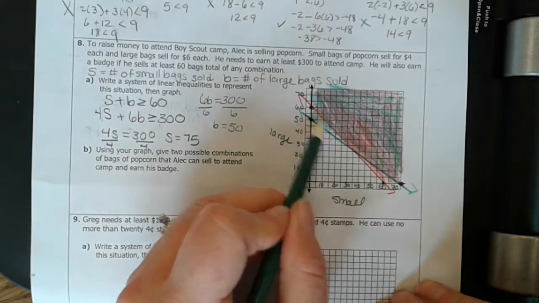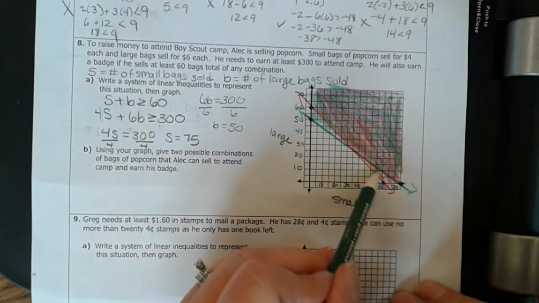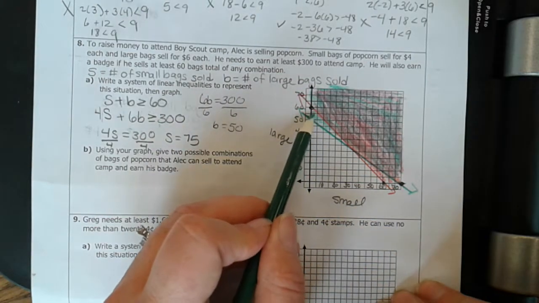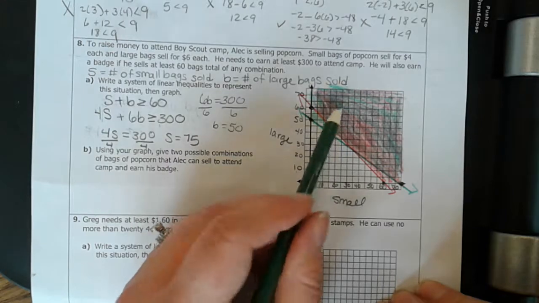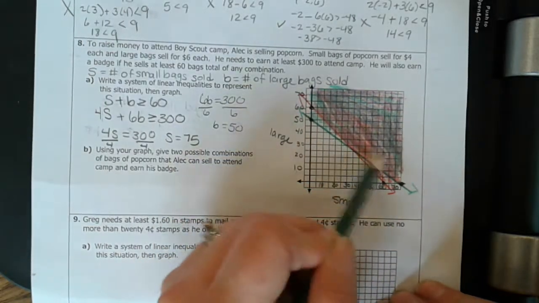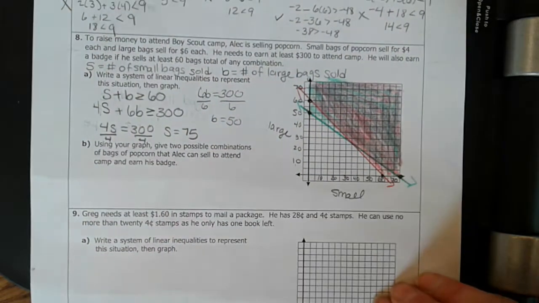So this little triangle here and this little triangle here, those don't work, because in here he has sold over 60 bags but not $300. In this place he sold $300 but not 60 bags. And so this entire region, our answer, is just this graph of possibilities. And so the next question says, using your graph, give 2 possible combinations of bags of popcorn that Alex can sell to attend camp and earn his badge.